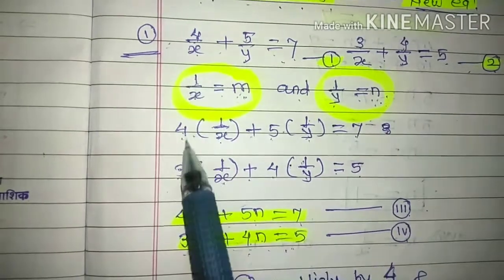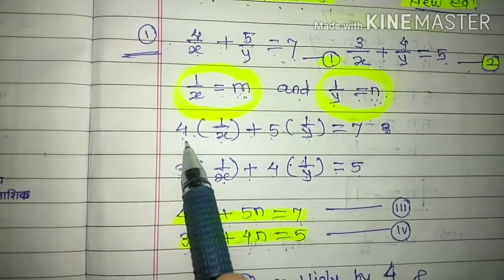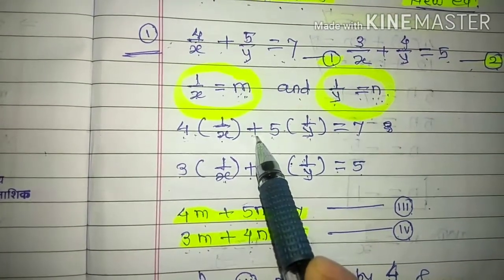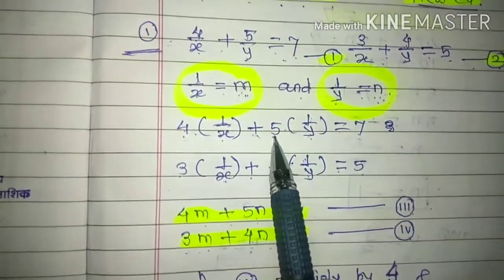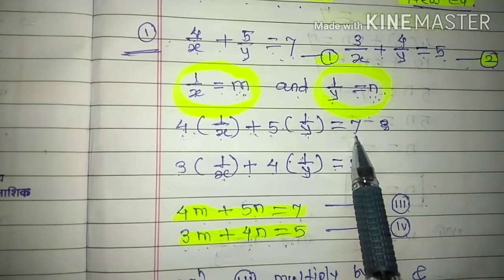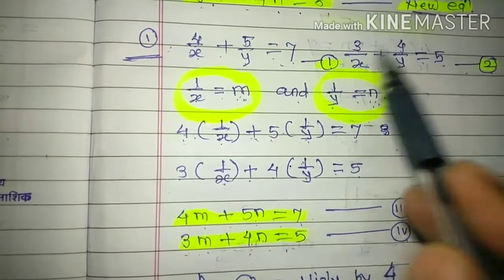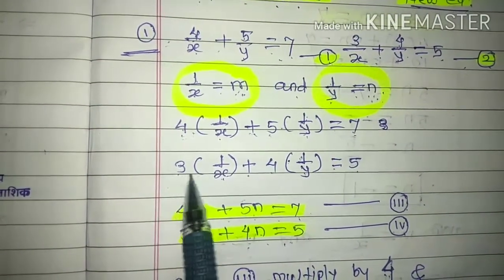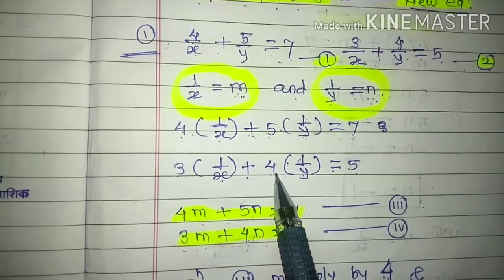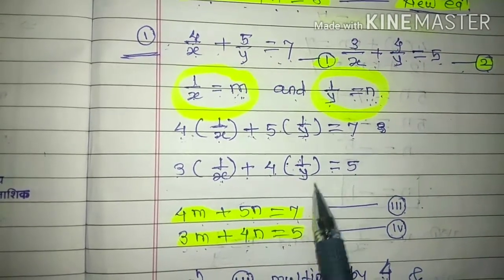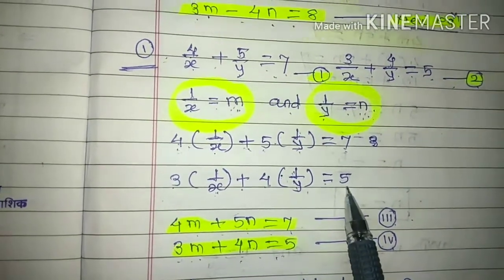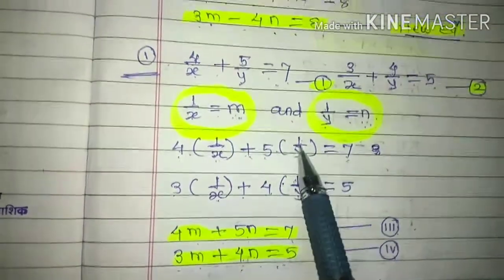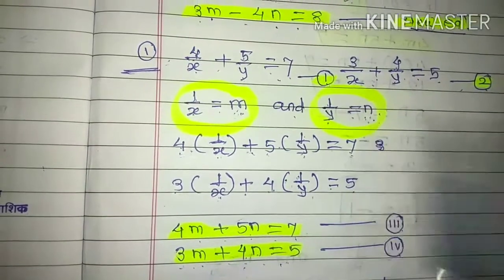Now 4/x is converted in this manner: 4 into 1/x plus 5 into 1/y is equal to 7. And also in the second equation, 3/x is converted into 3 into 1/x, and 4/y is converted into 4 into 1/y is equal to 5. Therefore, 1/x is equal to m, and 1/y is equal to n.